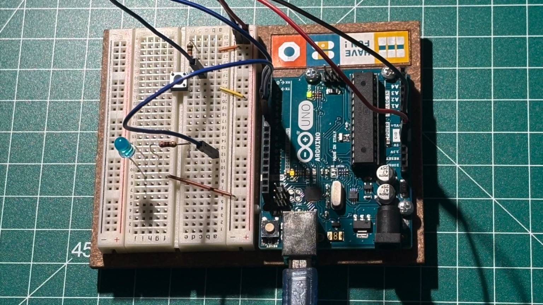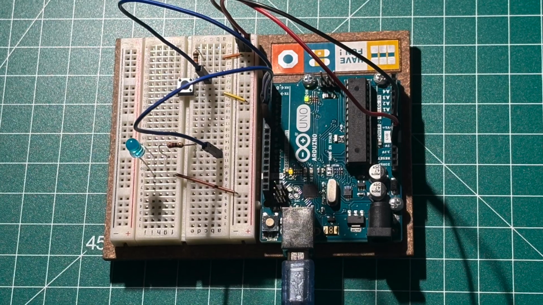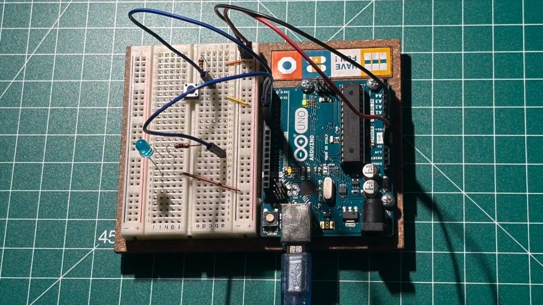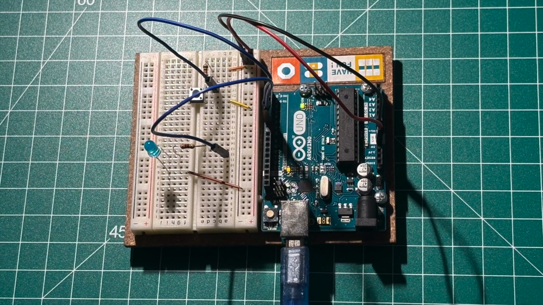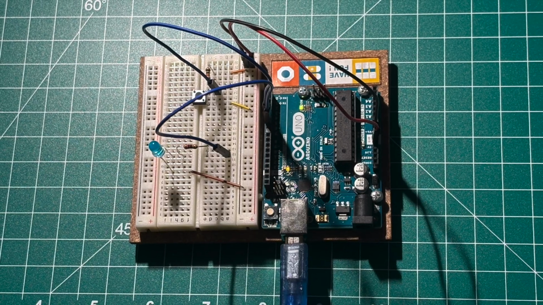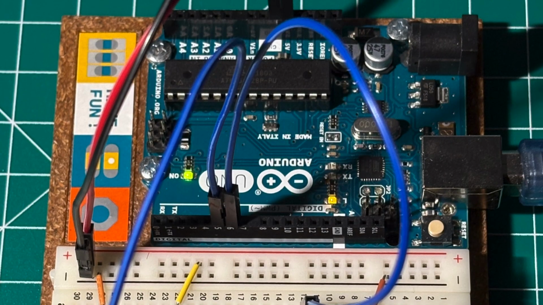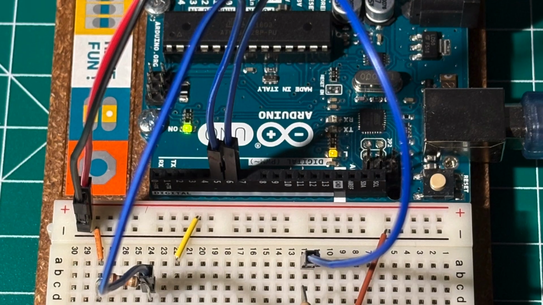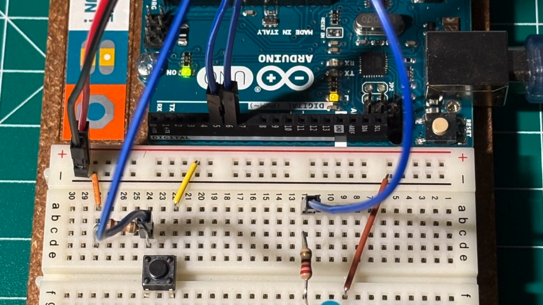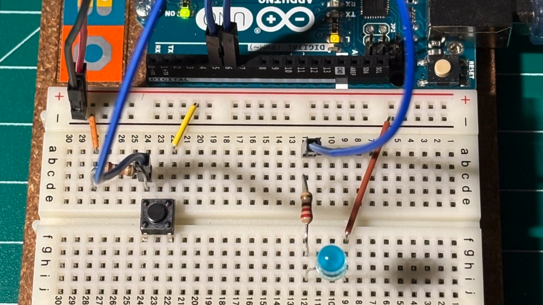This looks like a harmless Arduino project, but hidden inside is a vulnerability that lets me completely expose the system. I'll show you exactly where this vulnerability is, how it can be attacked, and what you can do to stop it.